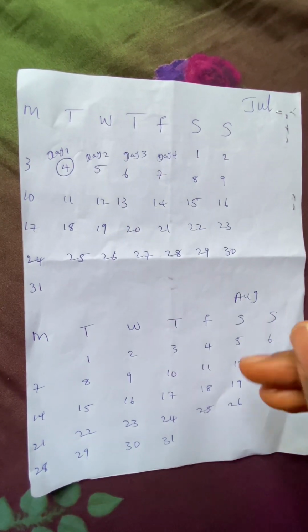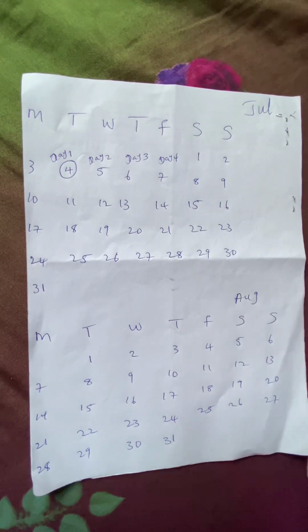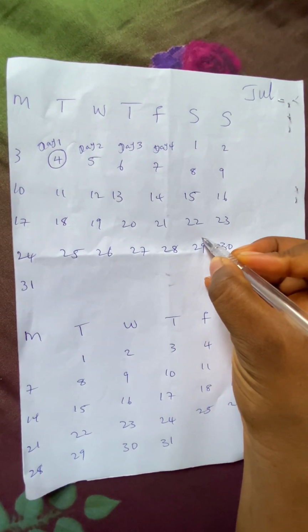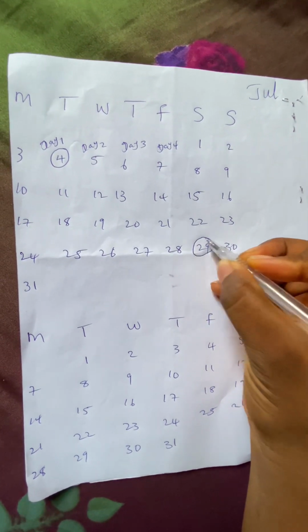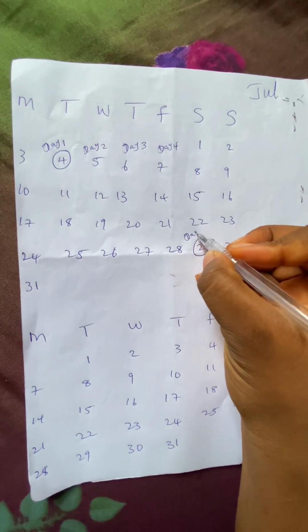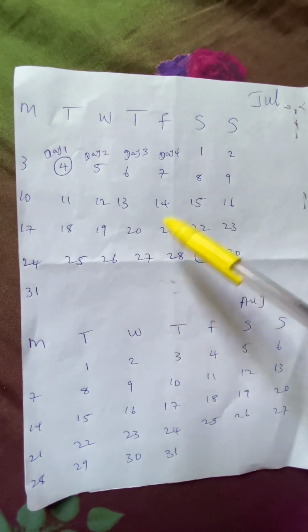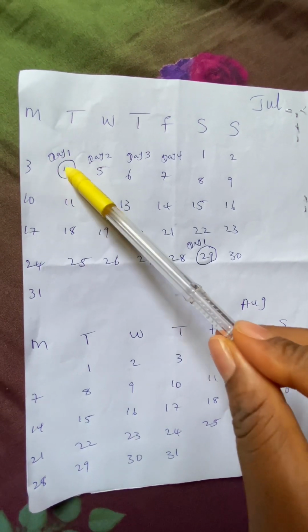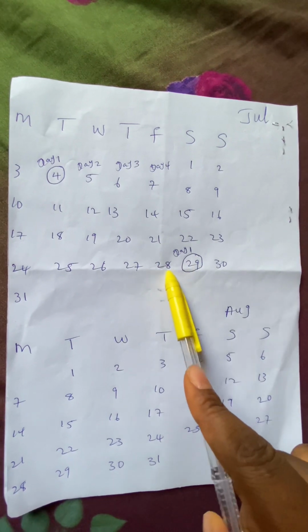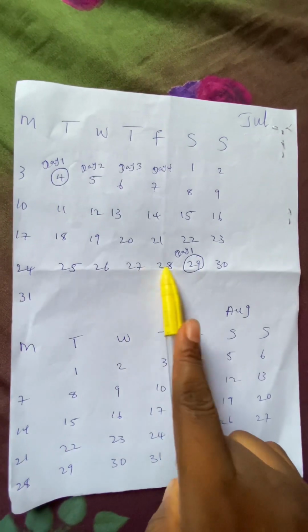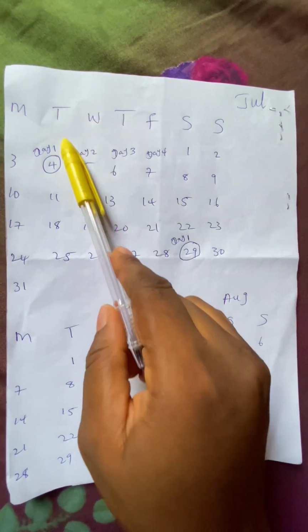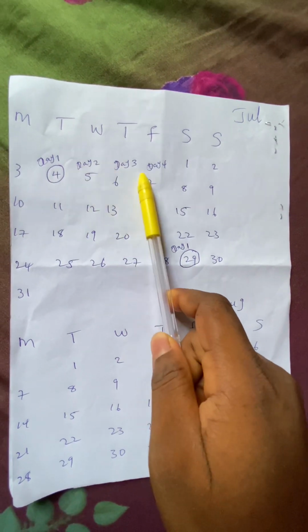Then your next period again, for example, you now see your period on the 29th of that same July. You come here and circle it again. That is your day 1, right? So now to get your cycle length, you start from the first day you saw your first period to the day before the day you saw your next period. That is what will give you your cycle length. So let's start. This is your day 1, day 2, day 3, day 4.